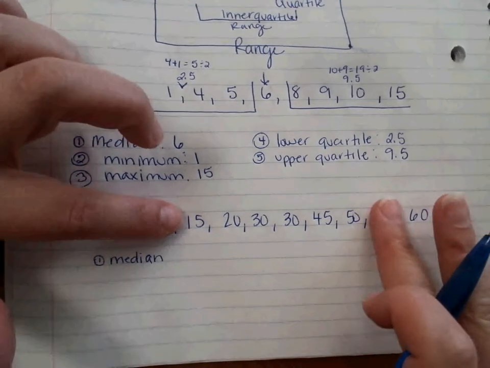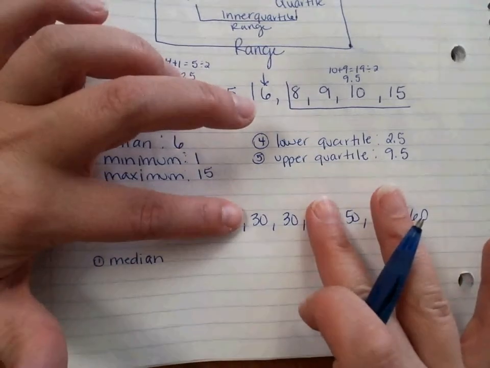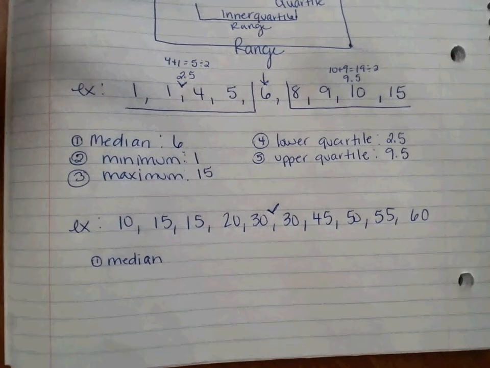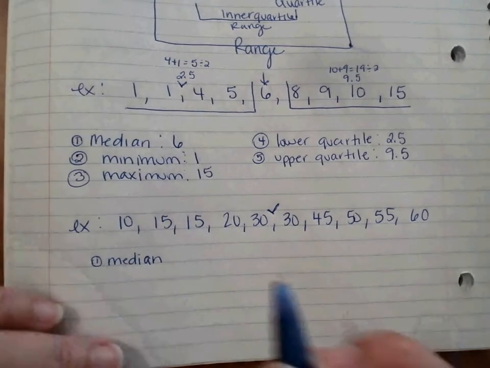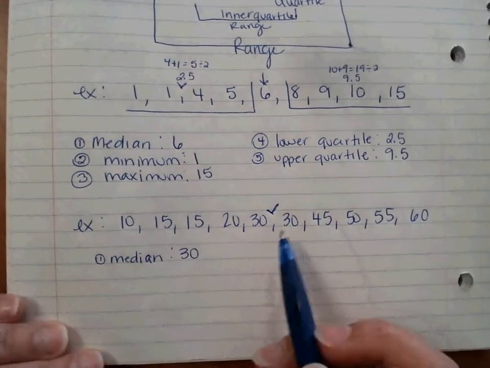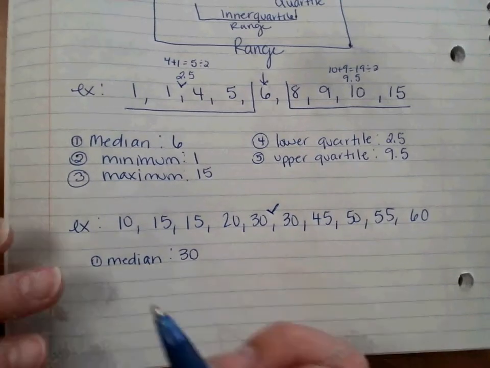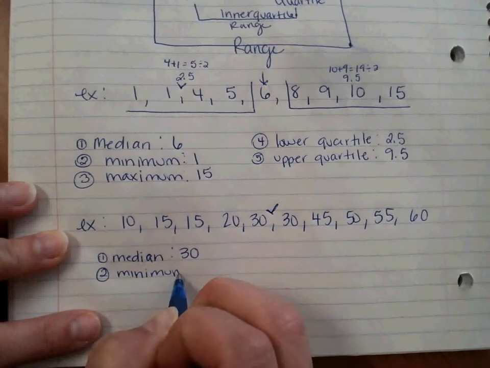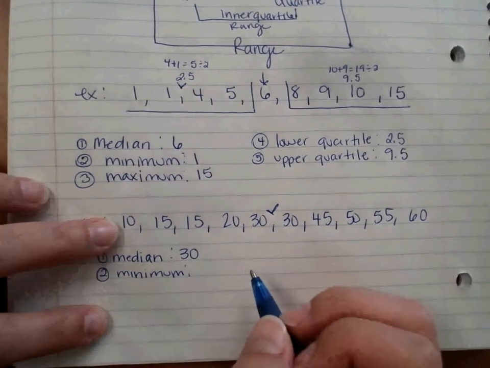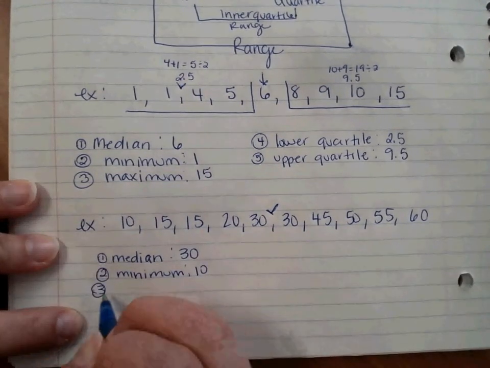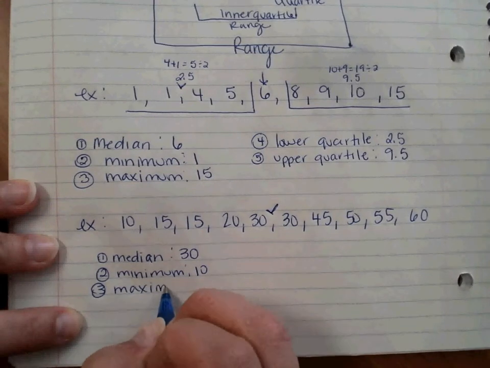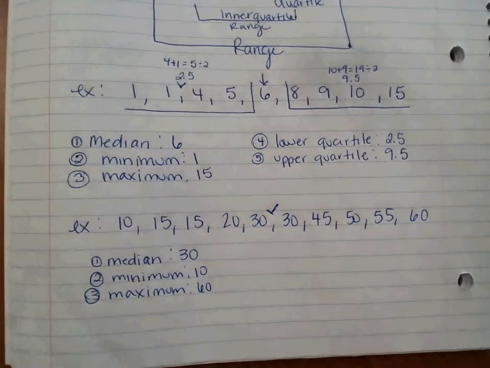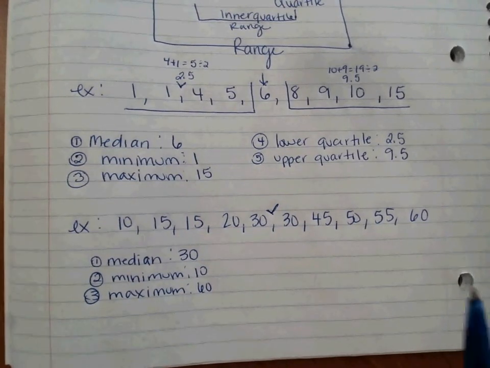Okay, so first thing I'm going to do is find my median. I'm going to cross out till I get to the center. Cross out, cross out, cross out, cross out. I got 2 numbers in the center. 30 plus 30, 60 divided by 2 gives me 30. So my median is 30. The number between 30 and 30 is 30. Second thing I'm going to find out is my minimum. My minimum number here is 10. Third thing is my maximum. The maximum number, the largest number here, is 60. I already have them in order from least to greatest.